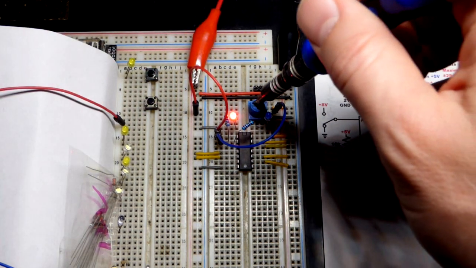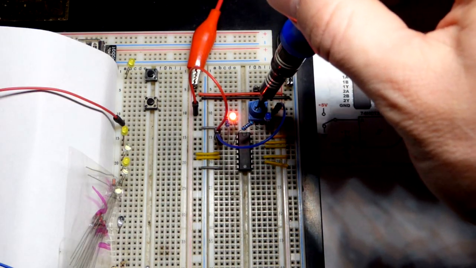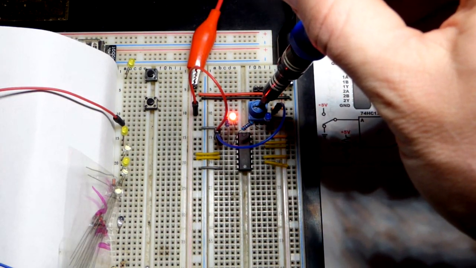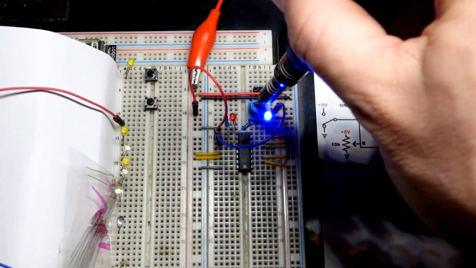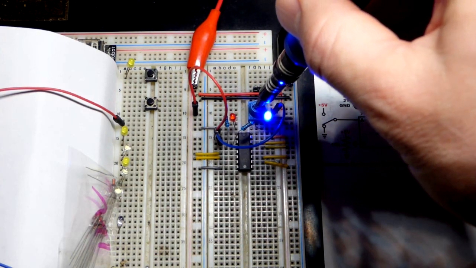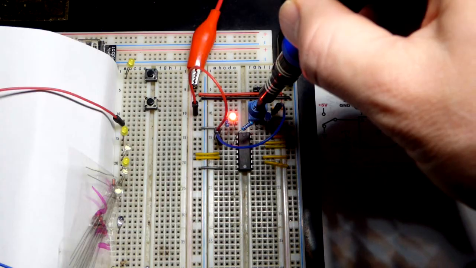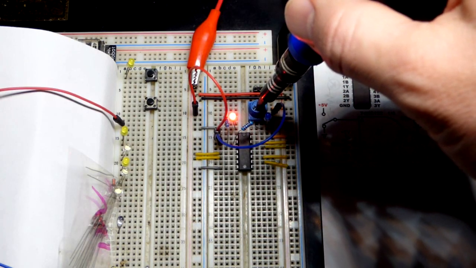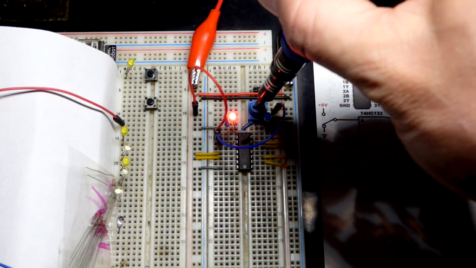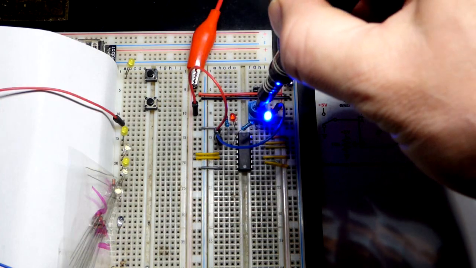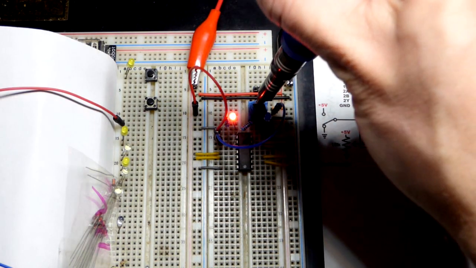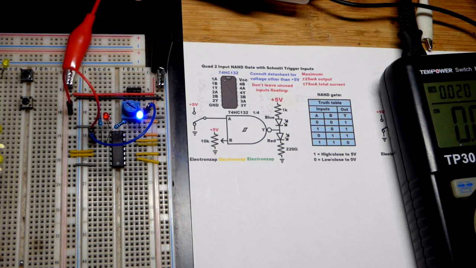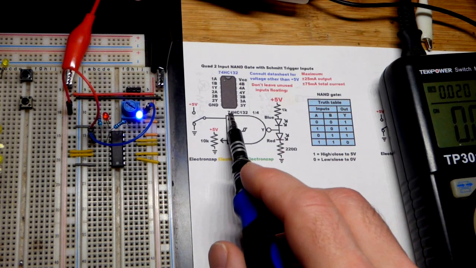With the 00, when I got the trim pot to a certain point, the output didn't really know what to do. But here, we don't have that problem. There we go. Went right from high to low. And now when I go down, the output will go right from low to high, right there. So there's a middle ground, hysteresis, where it could be either one, and it jumps from one to the other instantly.